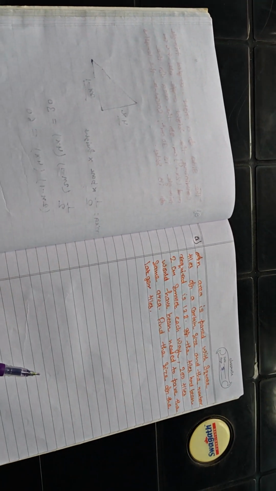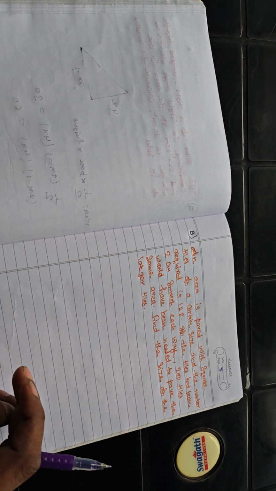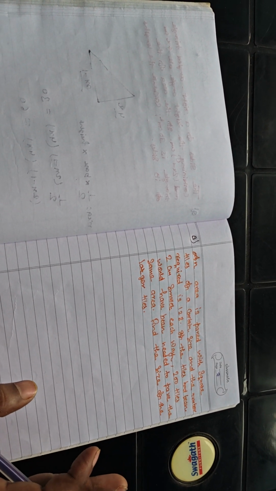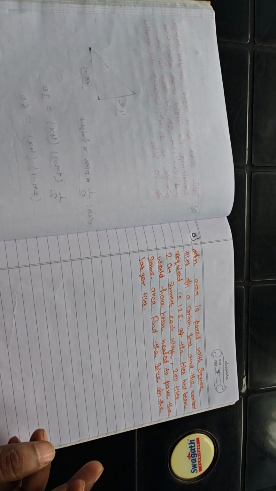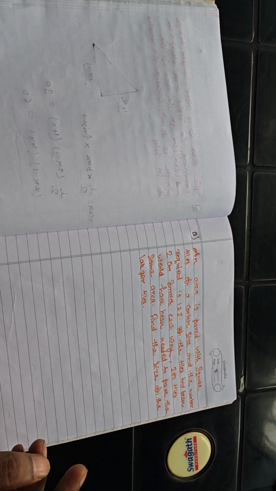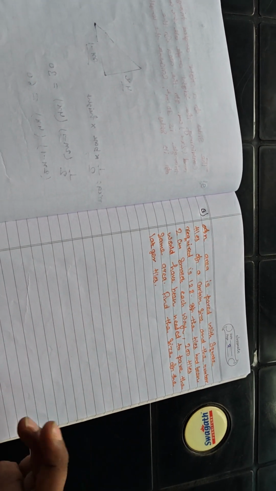An area is paved with square tiles of a certain size, and the number required is 128. If the tiles had been 2 centimeters smaller each way, 200 tiles would have been needed to pave the same area. Find the size of the larger tiles. So we need to find the size of the larger tiles.